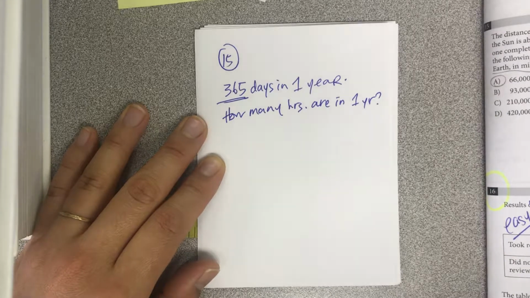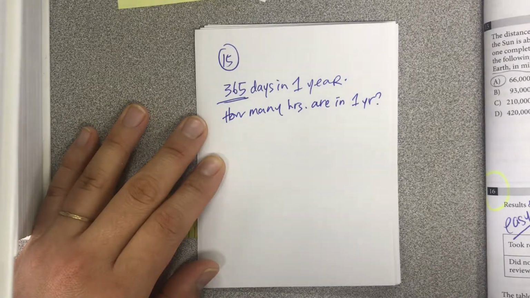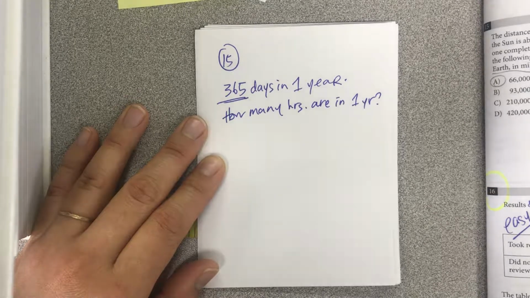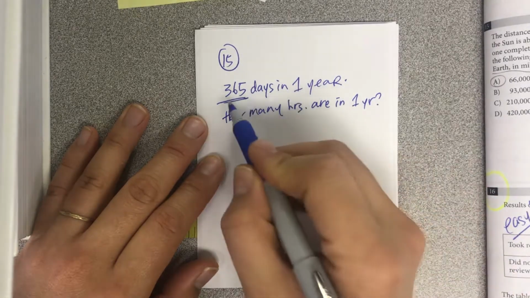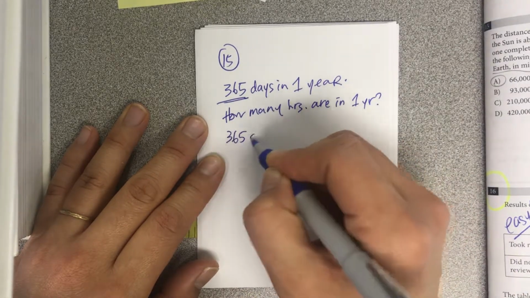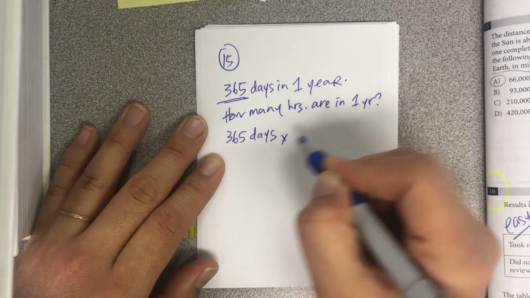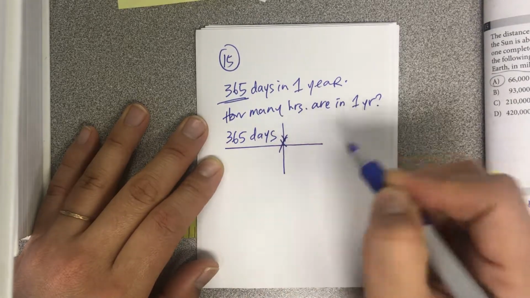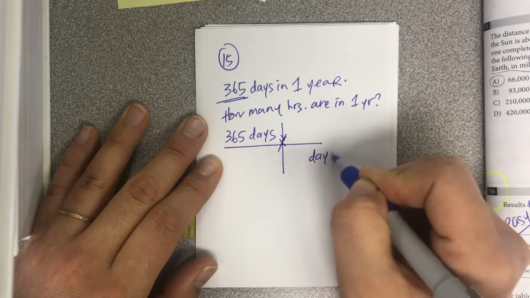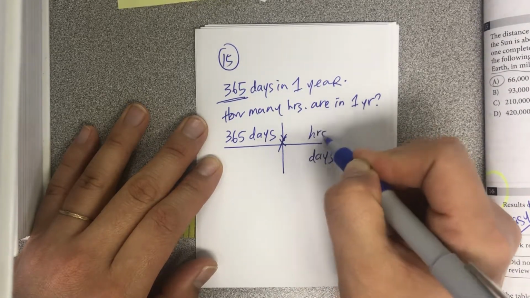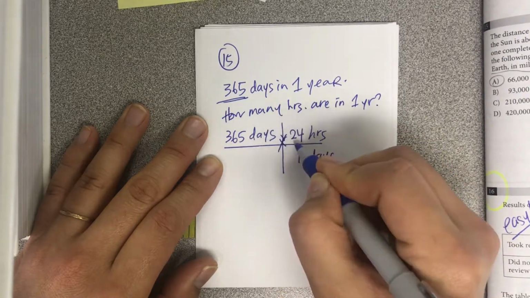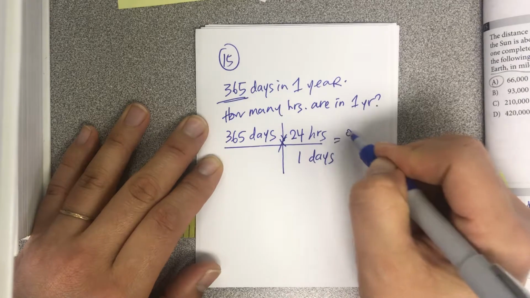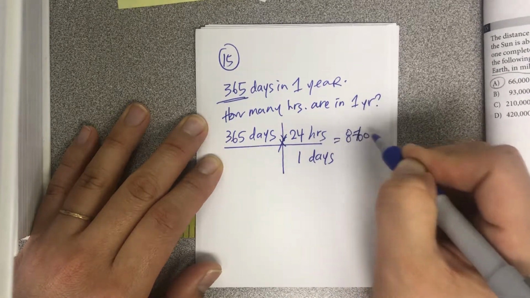And the reason why we want to find out how many hours are in 1 year is because in the answer choices, we need to find the speed in miles per hour, not miles per year. Okay, so how do you do this? 365 days, and in a conversion chart like this, it's like multiplied. If you want to get rid of days, you put days down here, and our goal is to get hours. So how many hours is in 1 day? 24, right? And if you multiply 365 by 24, you're going to get 8,760 hours.